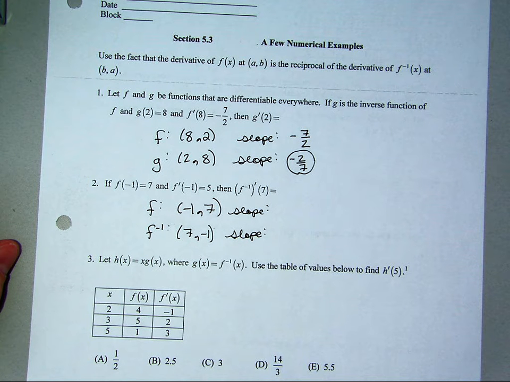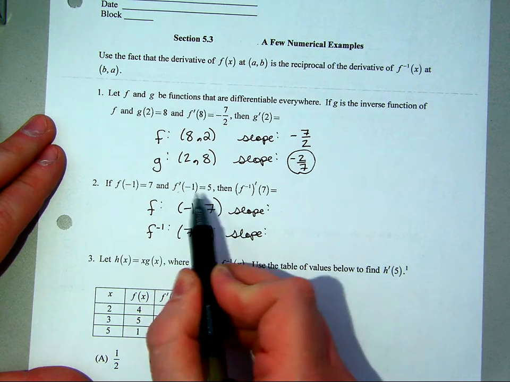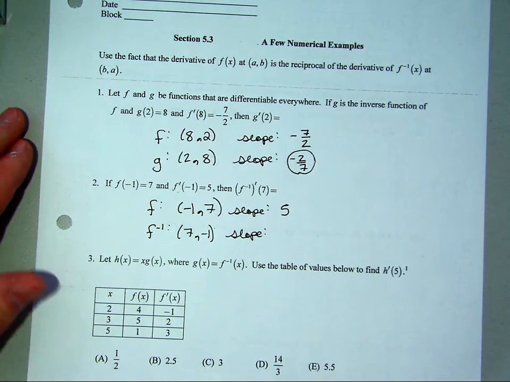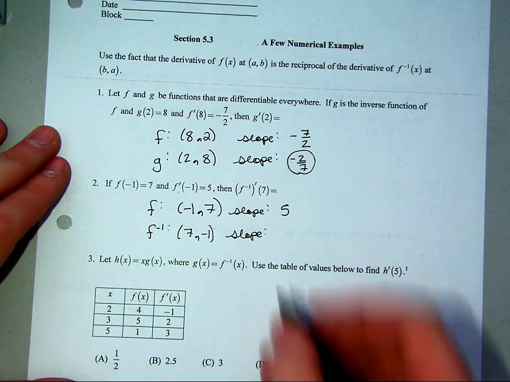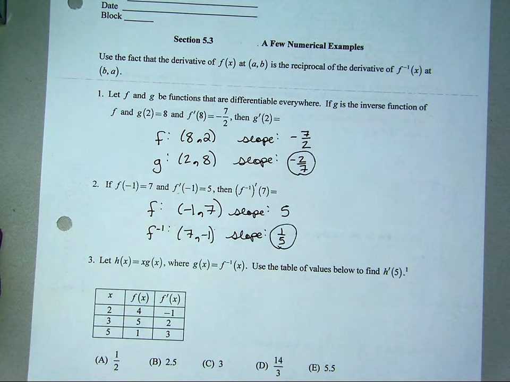Right, so is that the slope of f or f inverse? F. The prime means the derivative, so the derivative of f at negative 1 is what? 5. So Caitlin Arsenault, what's the slope of the inverse at 7? There we go. Are you following the logic?